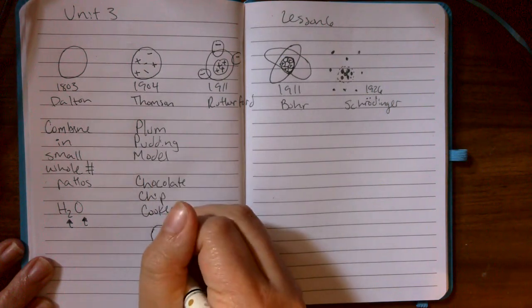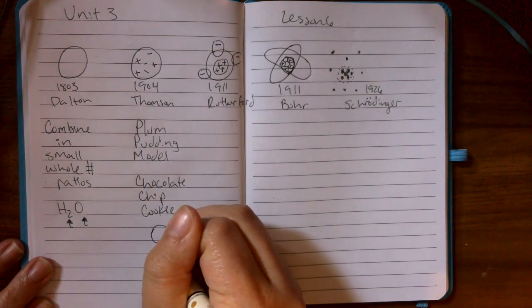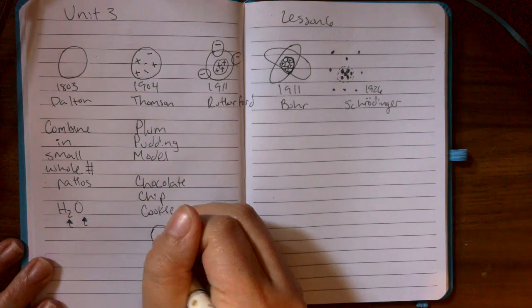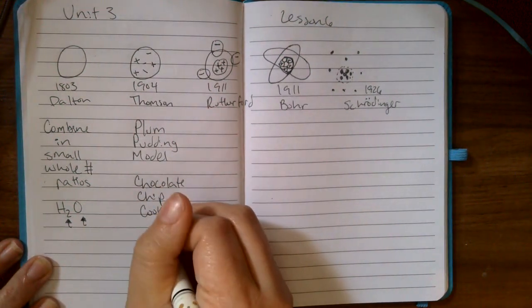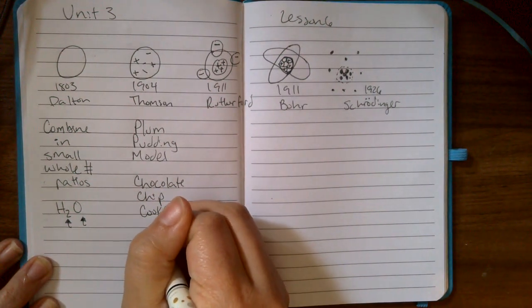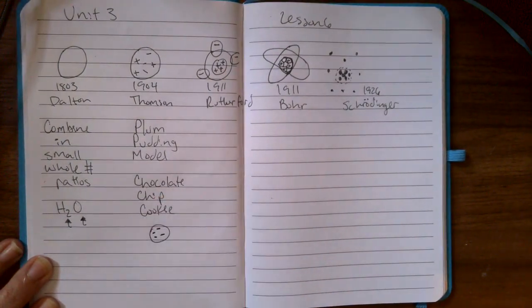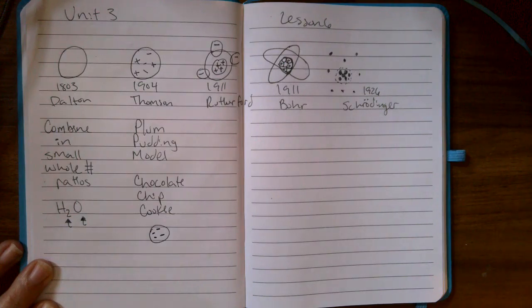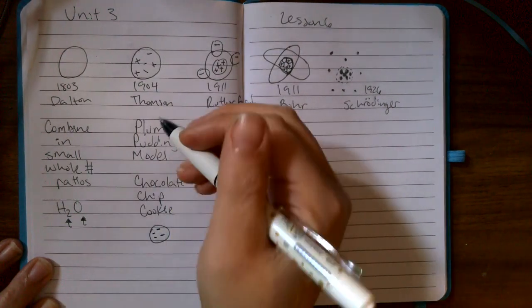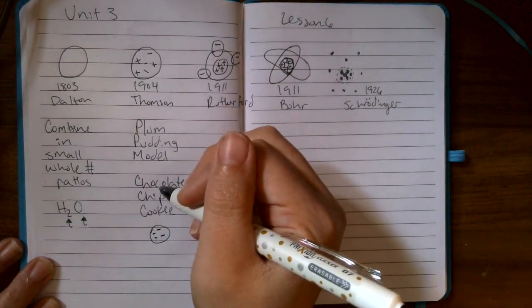In Thomson's model, this is going to be the positive area. So the positive area is like the dough. And then the negative areas are going to be the chocolate chips. So remember, in a chocolate chip cookie, the chocolate chips are just kind of spread around everywhere. And that's going to be Thomson's idea.